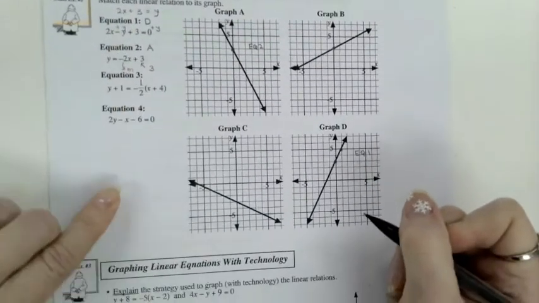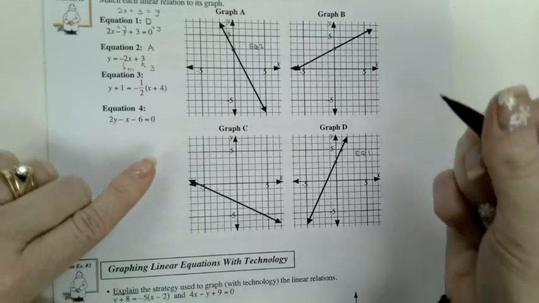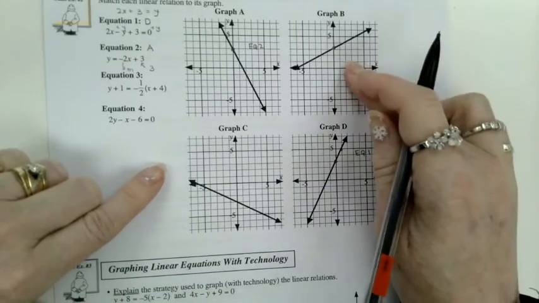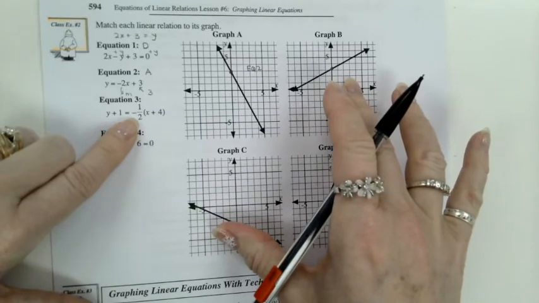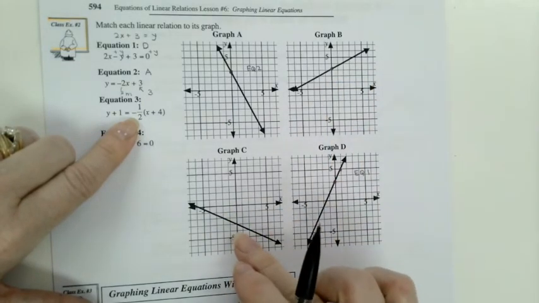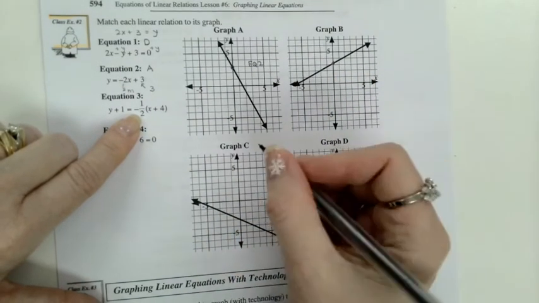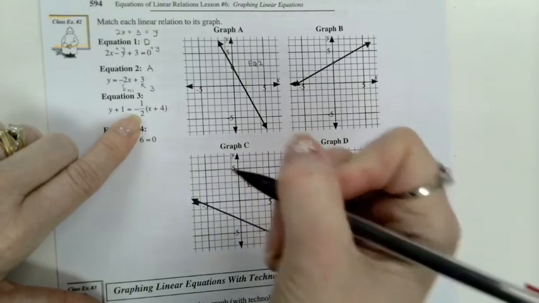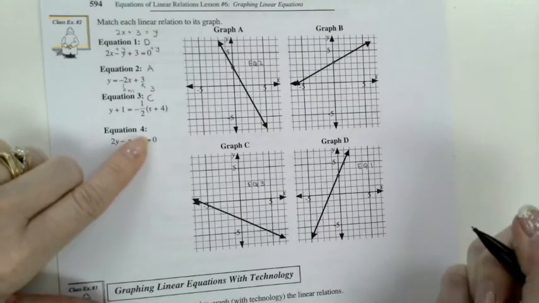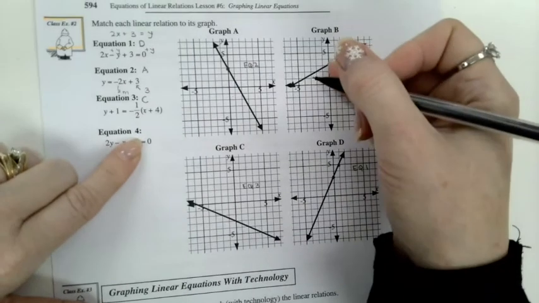Okay, now what am I left with? These, so one is uphill, one is downhill. Well, look at this. That's a negative slope. It has to be C. So this is equation 3, which means equation 4 has to go with B.